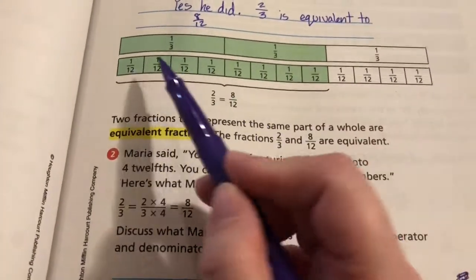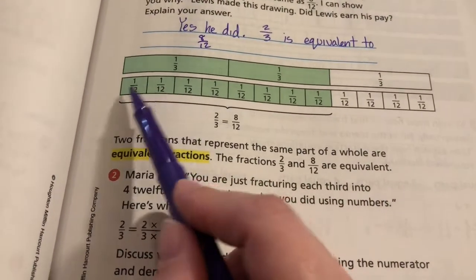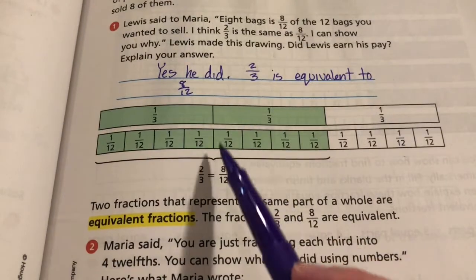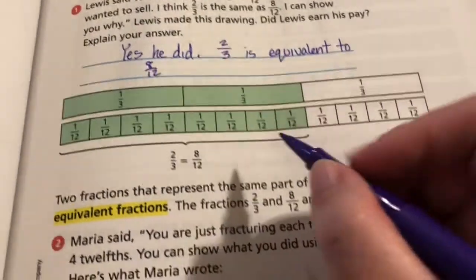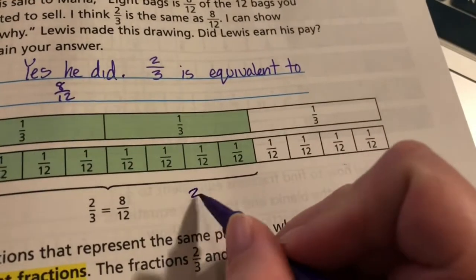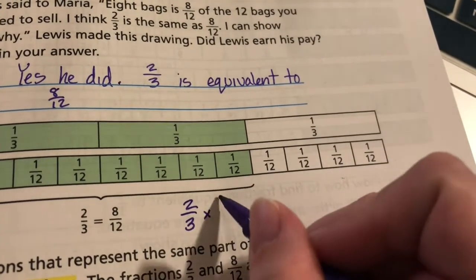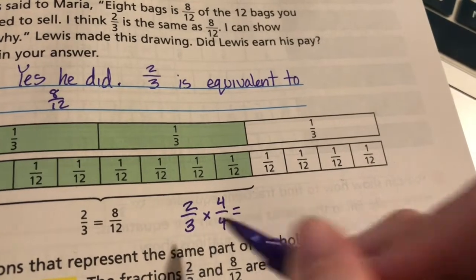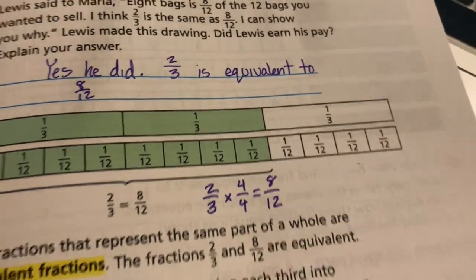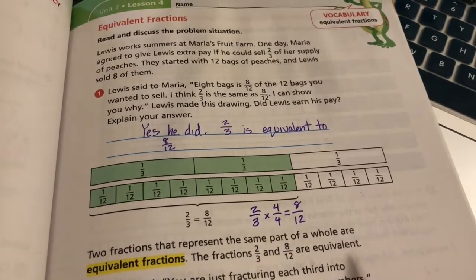All we're doing is, if you can see here, 12ths, there are like 4 pieces in every third. We just made smaller pieces, but really, we're having the same amount. Another way to look at it, kind of like in my lesson that I taught you before you saw this video, 2/3, if we multiply it by 1, and in this case, 4/4, we would get 8/12. How cool is that? So yes, 2/3 is equivalent to 8/12. So Louis was right.